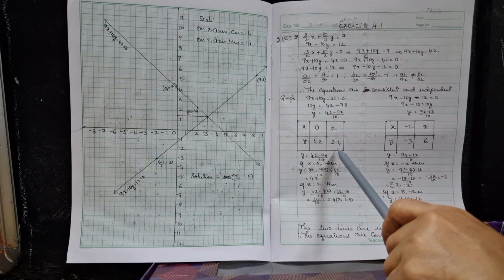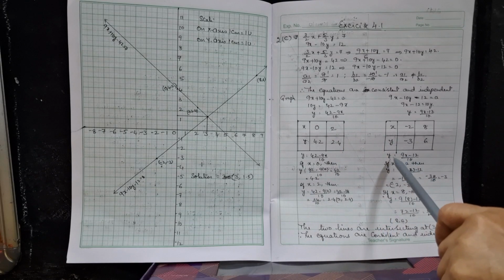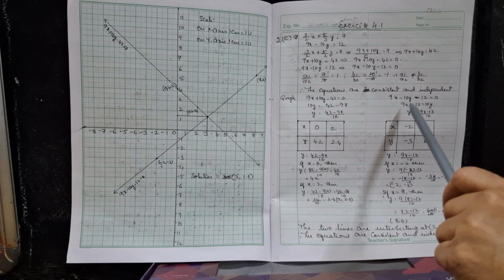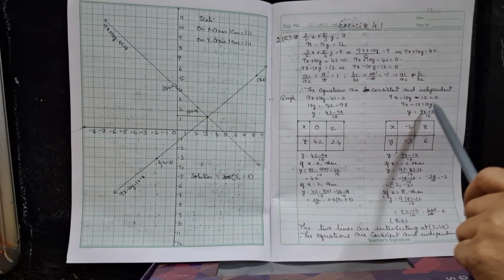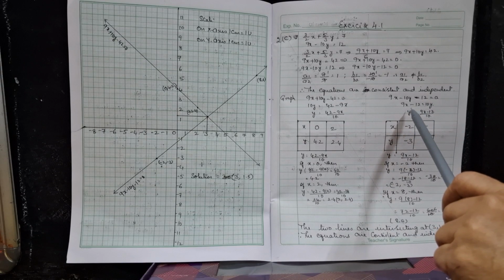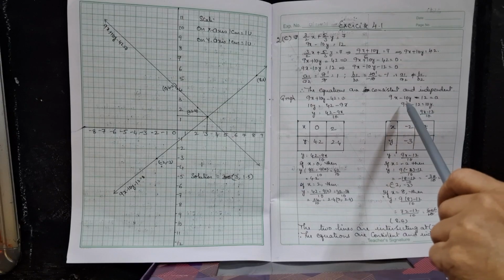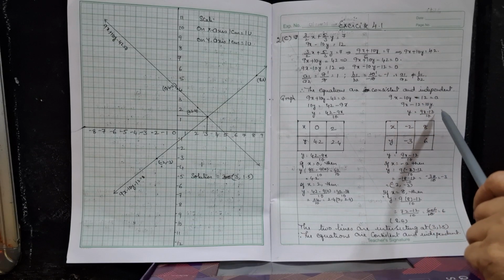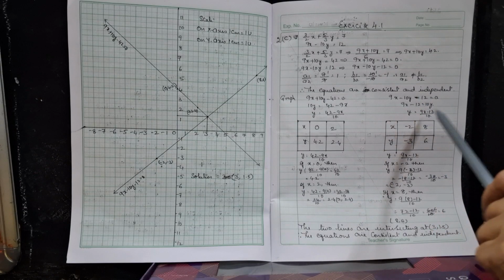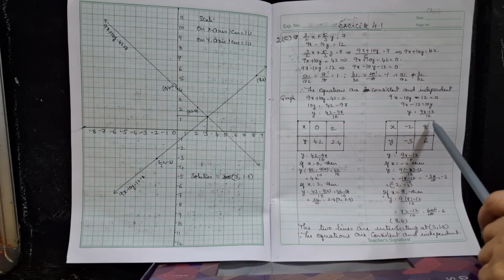So (2, 2.4) I have got it here. Next, in the second equation, 9x minus 10y minus 12 is equal to 0. That is 9x minus 12 is 10y. I brought this minus 10y to this side, so I am getting 10y here. So y is equal to (9x minus 12) by 10.